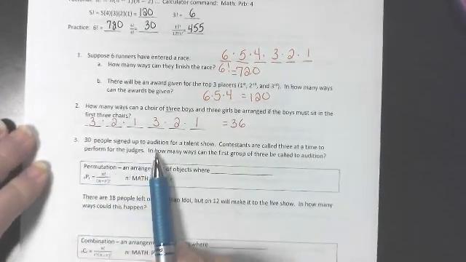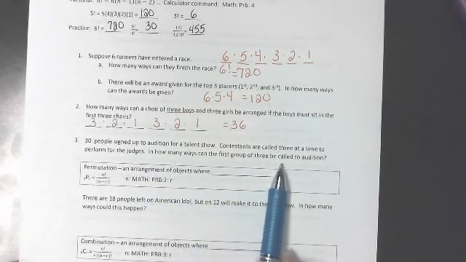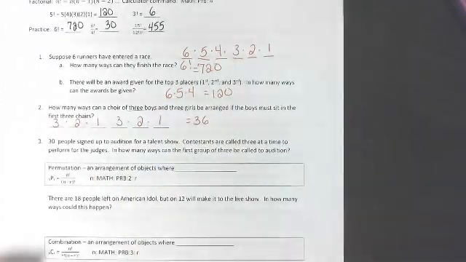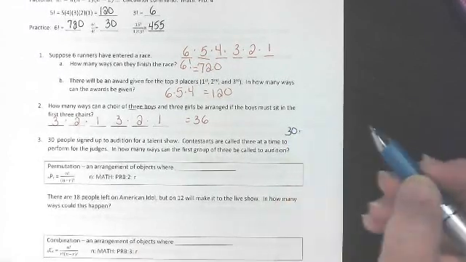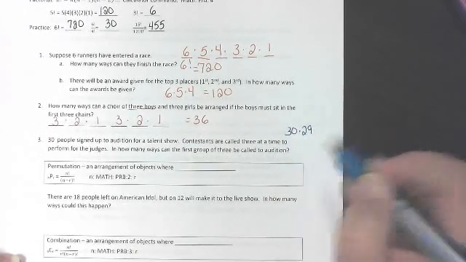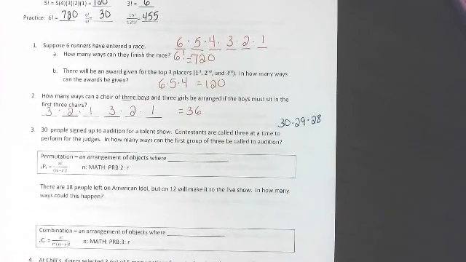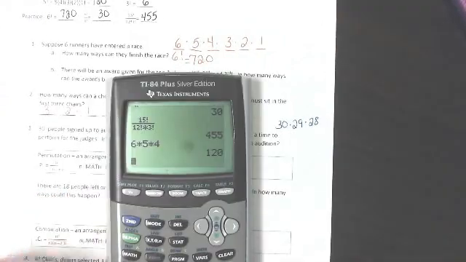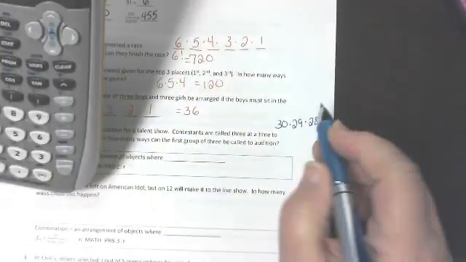Now it says 30 people signed up to audition for a talent show. Contestants are called 3 at a time to perform for the judges. In how many ways can the first group of 3 be called? So similar to all of these, how many people are possibly chosen for the first position? There's 30 of them. Once that person's selected, there are 29 left to go in the next position, and then 28 for the next position. And we stop, because we're only choosing 3 at a time. So we just grab our calculator, 30 times 29 times 28. And that's a lot of ways. 24,360.